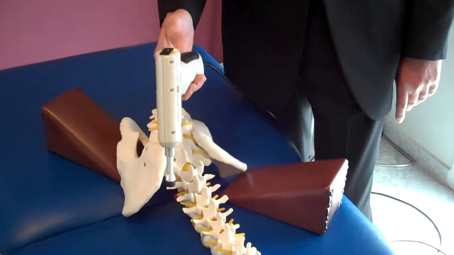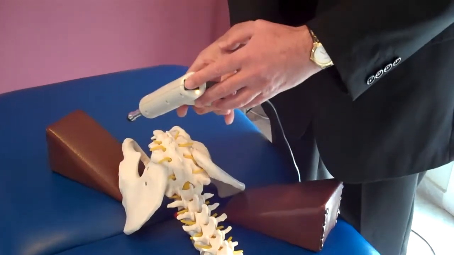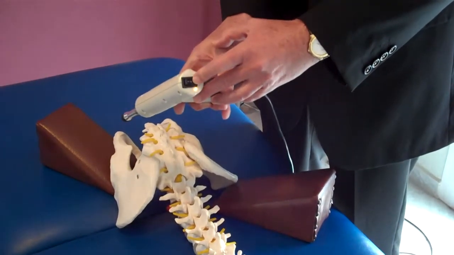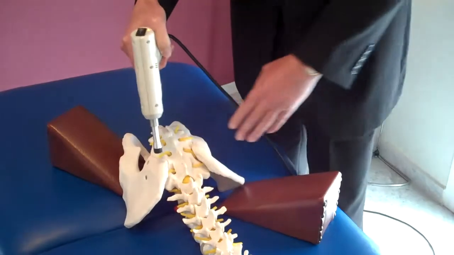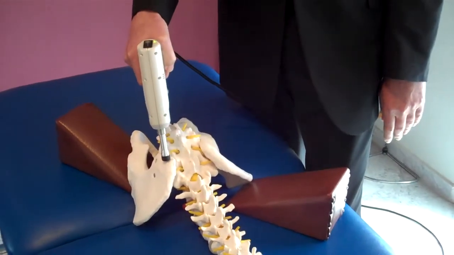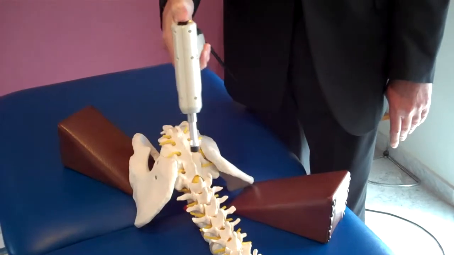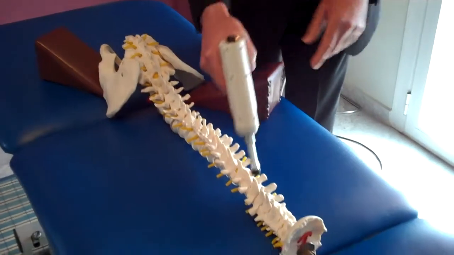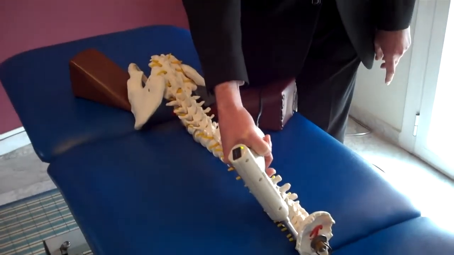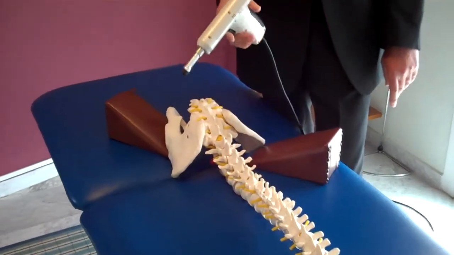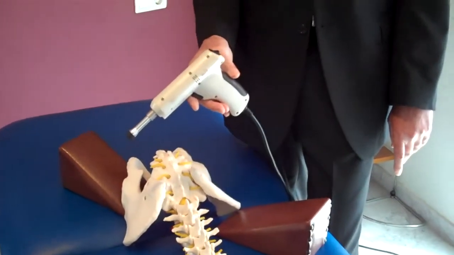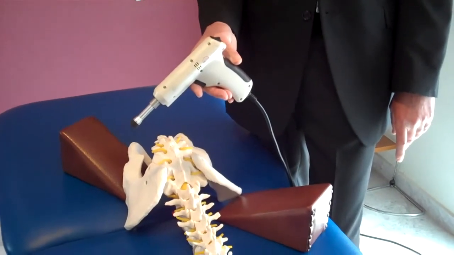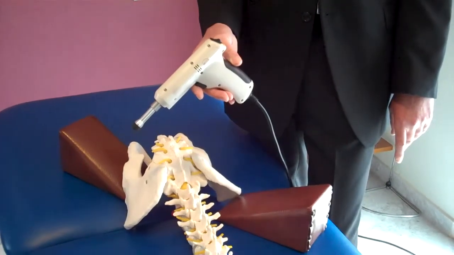There are three settings on the impulse, one setting being the strongest, medium and light. So for instance, in the pelvis, where we're trying to move big bones, we use a high impact. Higher up the spine we would use a lower impact, and on the lighter setting in the neck we use the lightest one there. Normally this is very well tolerated. This instrument has been FDA approved and scientifically verified to perform the task that it is meant to do.